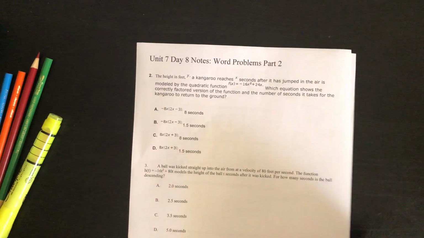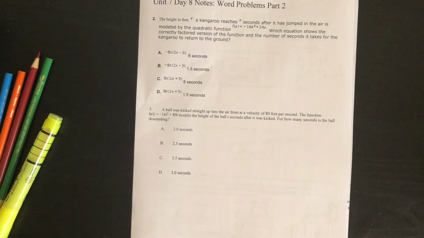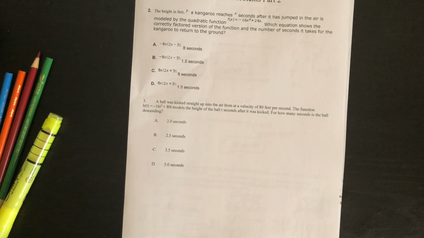Number 2, we are not going to do. We're going to go ahead and do number 3. Okay? A ball was kicked straight up into the air at a velocity of 80 feet per second. The function h of t models the height of the ball t seconds after it was kicked. For how many seconds is the ball descending?